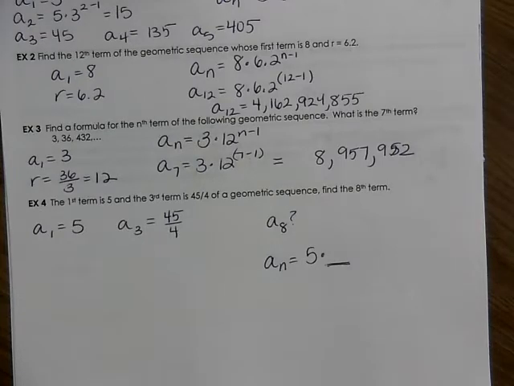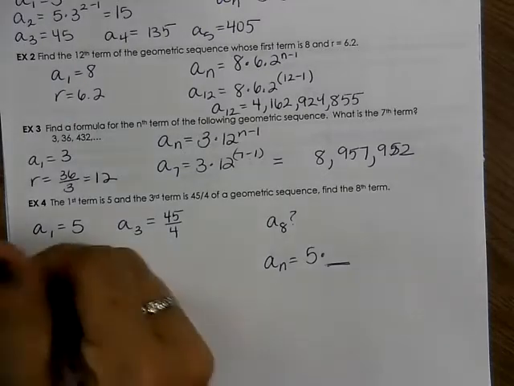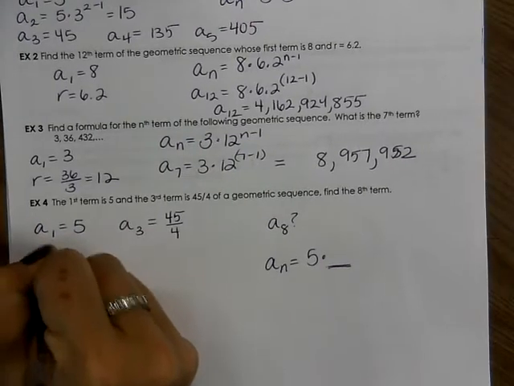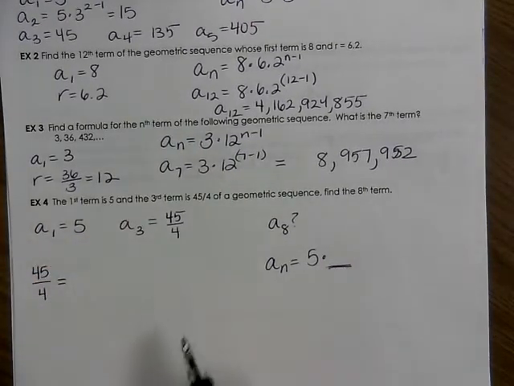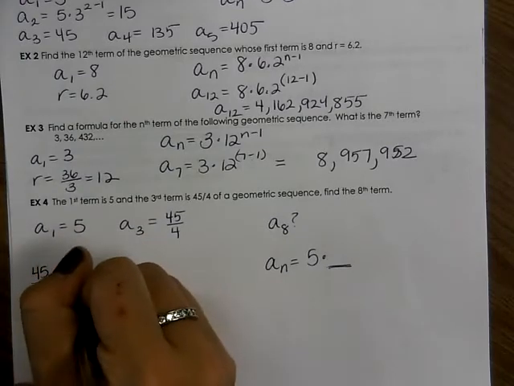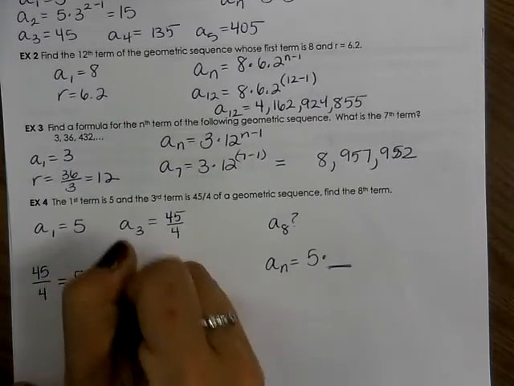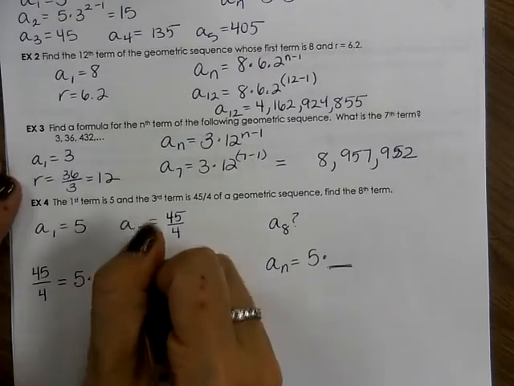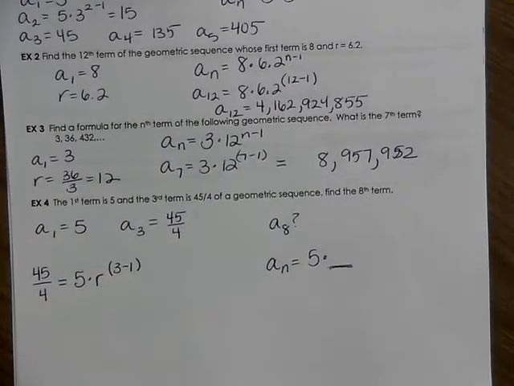I plugged in the third term, so I did 45 over 4 equals 5 r to the 3 minus 1. So you really treated it like the a sub n formula, right? And you plugged it in because you know some information here. You know another term. So it's almost acting like an ordered pair. Think about it, like if we were going to plug in an x and a y to minimize our variables. Okay? So this is now going to be a sub 1 times r, but now n is going to be 3 because I had my third term here. See what we did there?